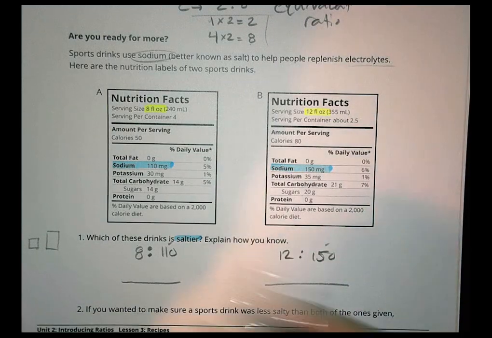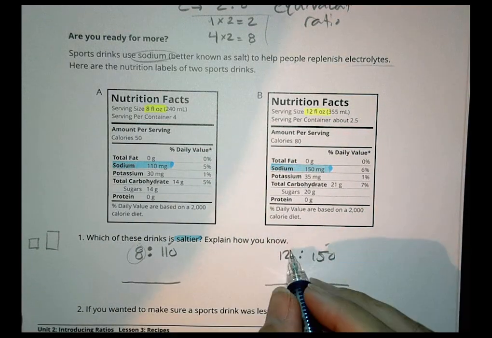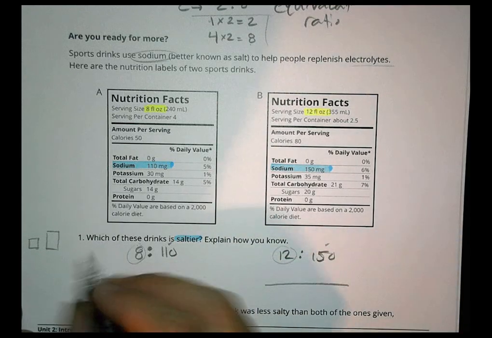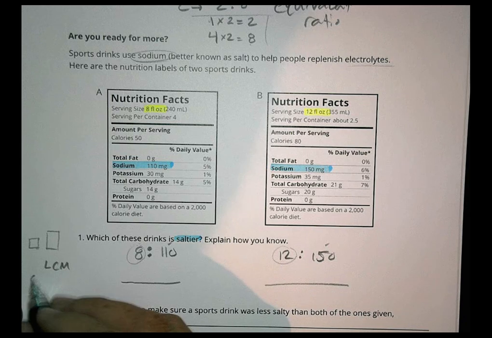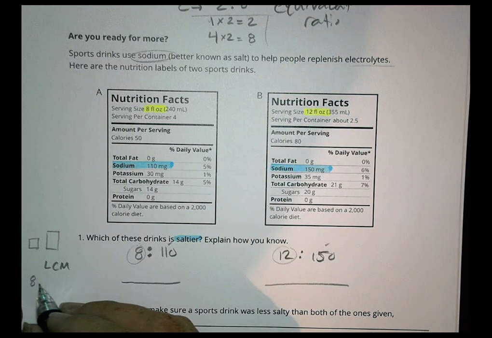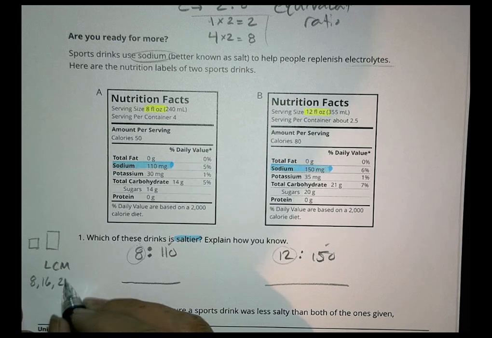So what I would think about here is looking at the 8 and the 12, the size of the container, and think about the least common multiple that they might have. So if you think about your 8, so you have 8 times 1 is 8, 8 times 2 is 16, 8 times 3 is 24.